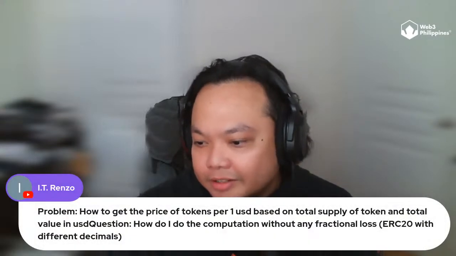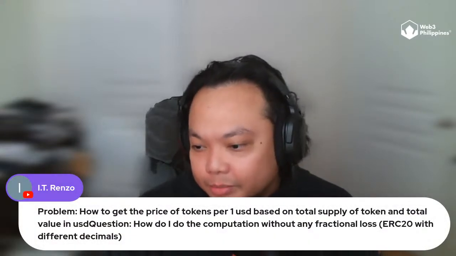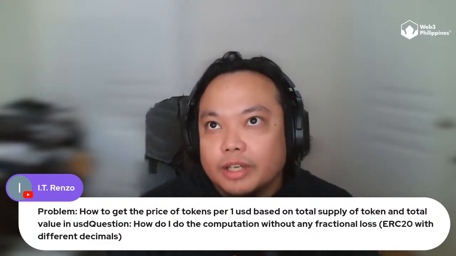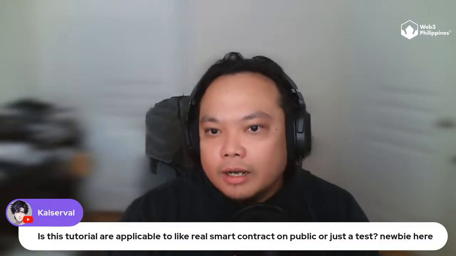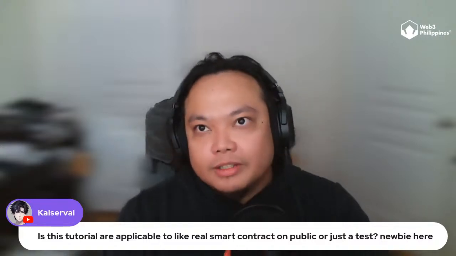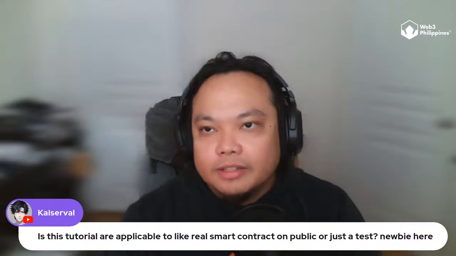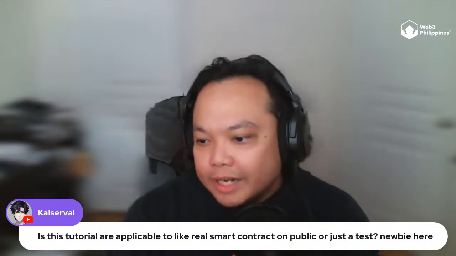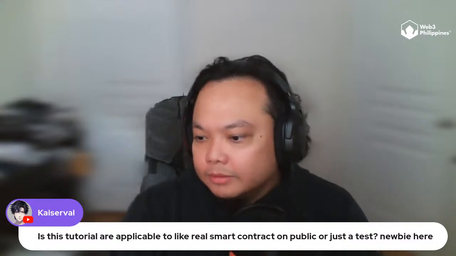Is there a tutorial applicable to a real estate smart contract? You can extend this to a real estate smart contract. Honestly, for a real use case, you would need to add more functions to those smart contracts because there are more business use cases, right? Business functions. But you can technically use this as a basis, and just extend it to however it fits with your customer or client.